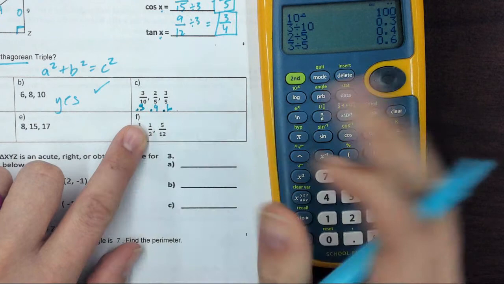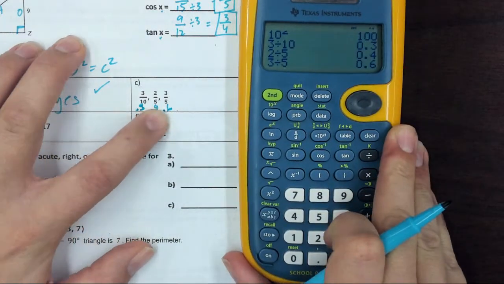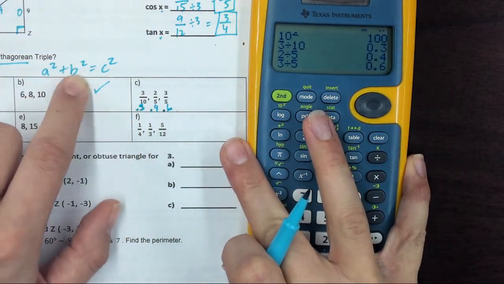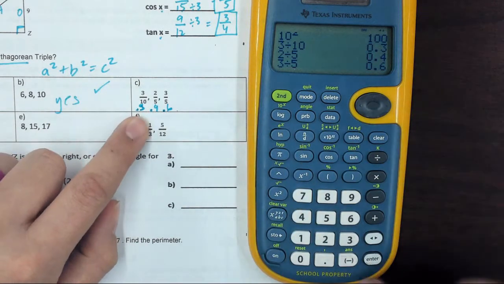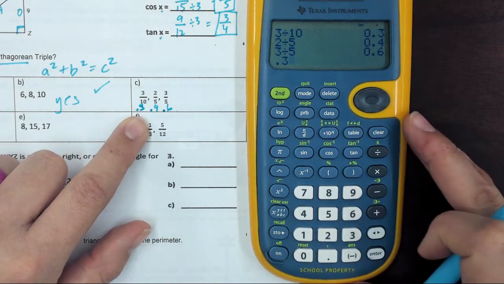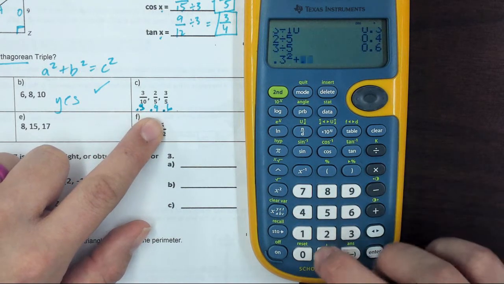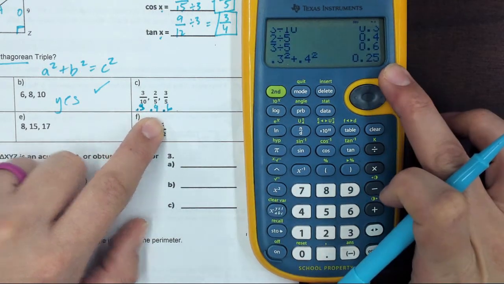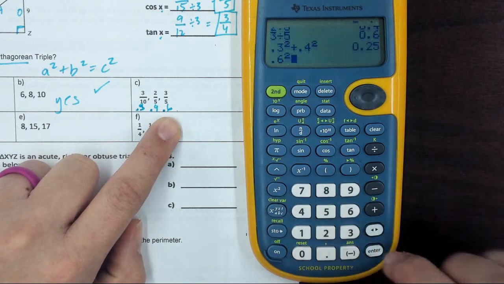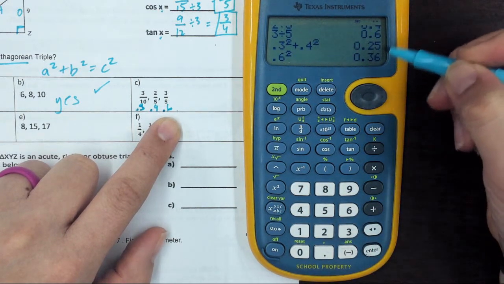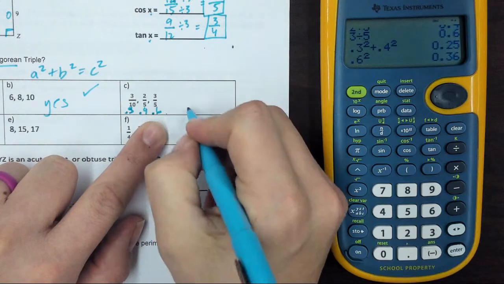Okay, so I'm just making sure that when I plug in with the Pythagorean theorem, I actually use the two smallest ones for A and B. The largest one should be for C. So from there you could do decimals or fractions. 0.3 squared plus 0.4 squared is this. Is that the same thing as 0.6 squared? Oh, nope, not the same, so that is not a Pythagorean triple.